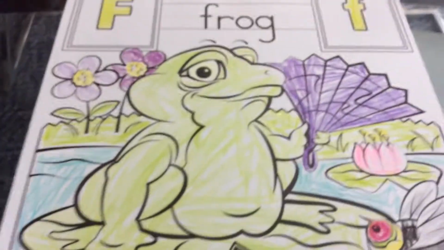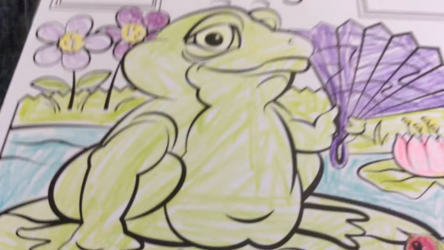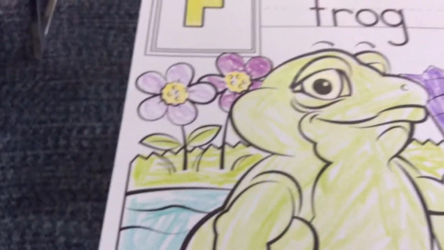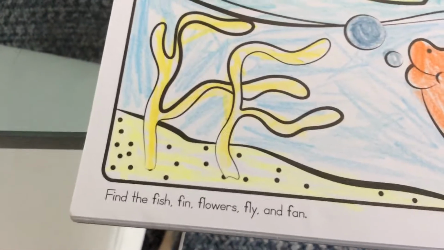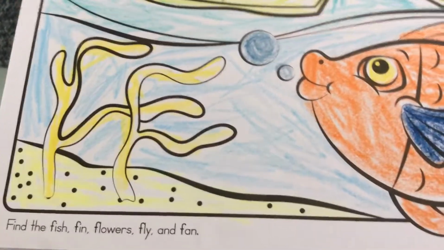F is for frog. So I colored the frog another green color, and I colored yellow for its eye. And same for the lily pattern for the little pond. And so now for additional items. Find the fish, fin, flowers, fly, and fan.